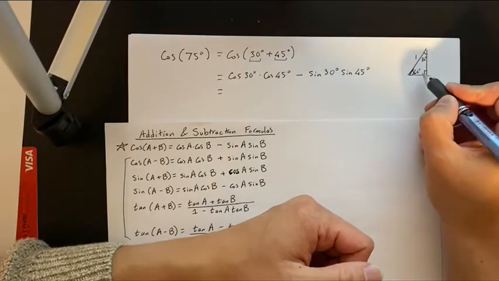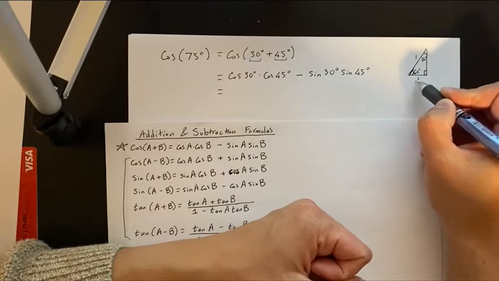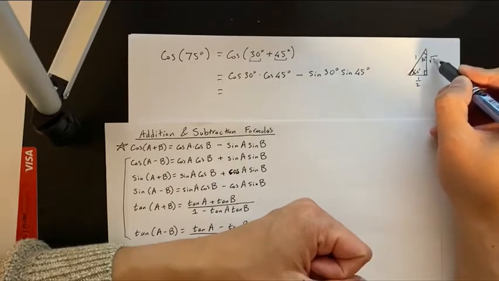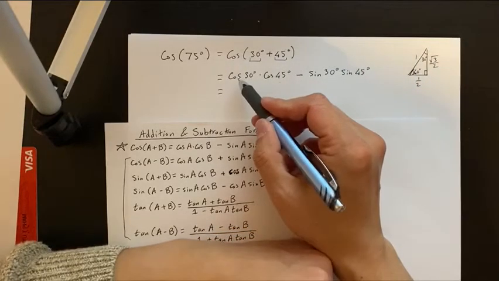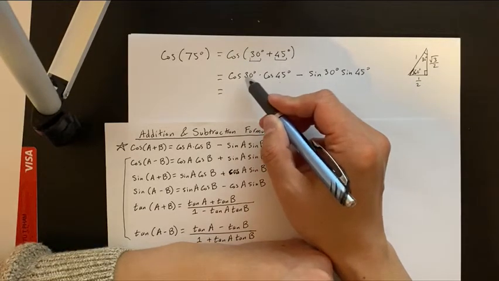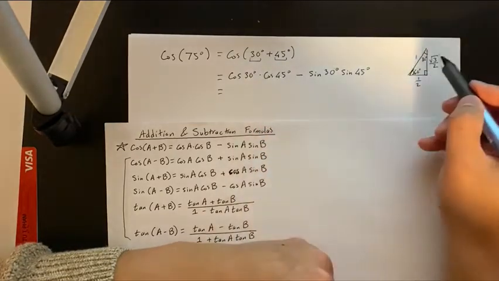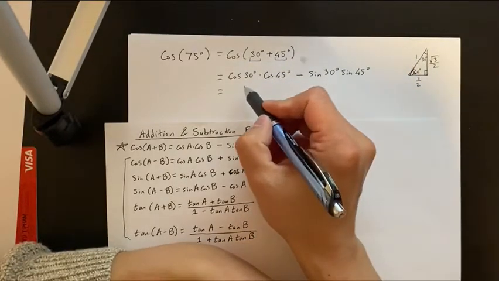And I always remember that it's half of an equilateral triangle, so next to the 60 is the 1/2. That means the leftover side must be root 3 over 2. Cosine is going to give me that x value, which is really the adjacent. You can use SOHCAHTOA if you want. So it's adjacent to 30, and that's root 3 over 2.